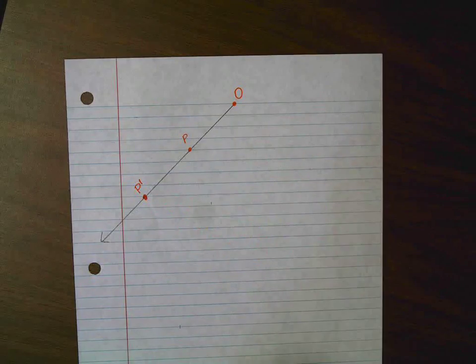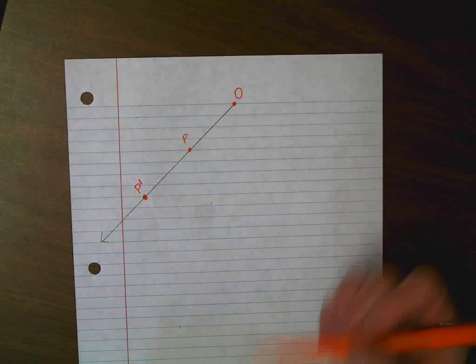And all along we've been talking about dilations, and a dilation is when you take the scale factor and you apply it to the first segment, and that's what creates the new segment. In this case, OP is multiplied by a scale factor, and then OP prime is found. And so what we can do is try to figure out what that scale factor is.